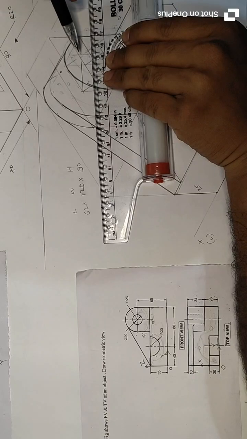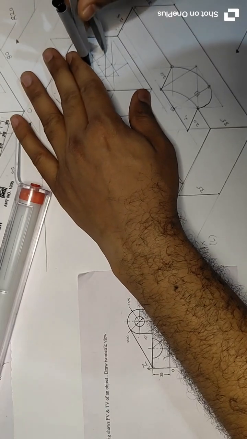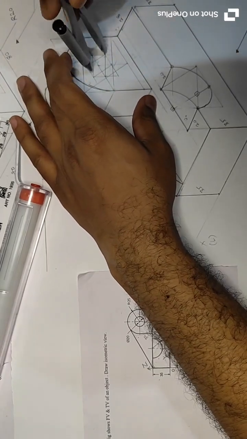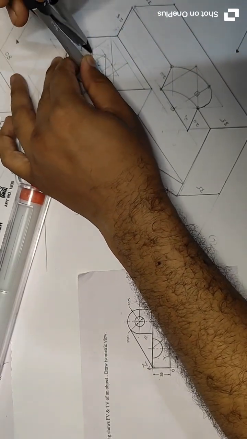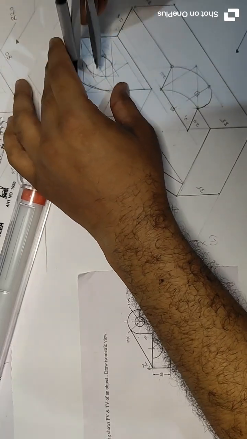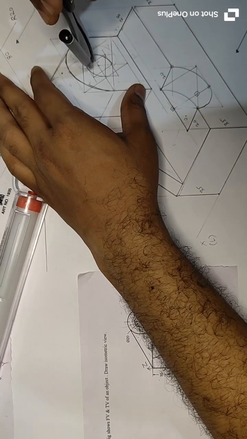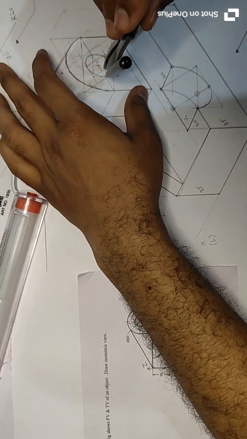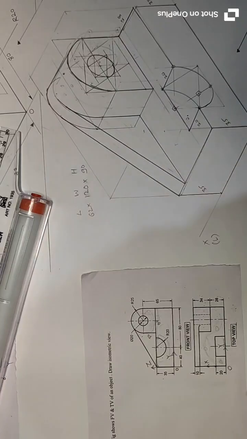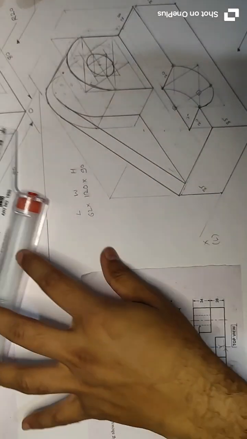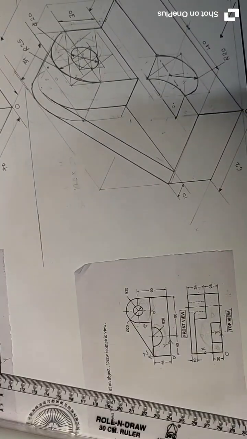This corner point and this is the opposite side midpoint. This is the final diagram.